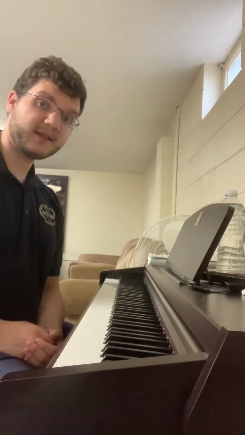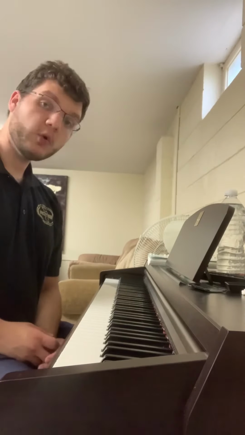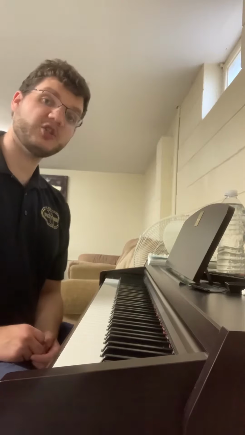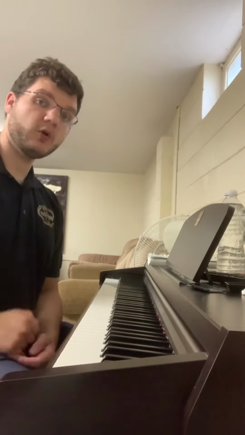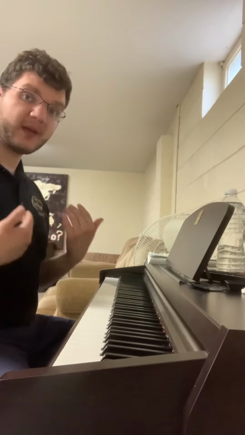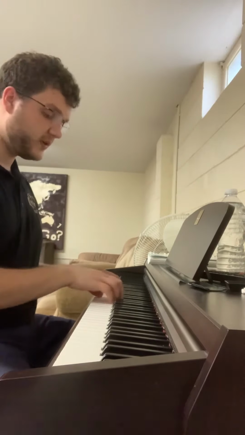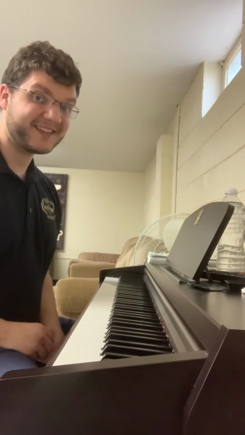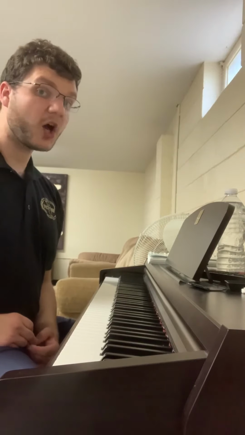So for context, I've been learning about mode mixture, which essentially means that you can take any note on the scale and change it from what it's supposed to be in the major mode to the minor mode. But composers wanted to take it even a step further, and therefore we now have things such as flat 6, which sounds something like this. But then comes today's lesson, where we learn about what is not just a flattened sixth, it's an augmented sixth.